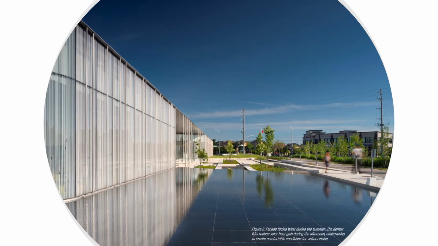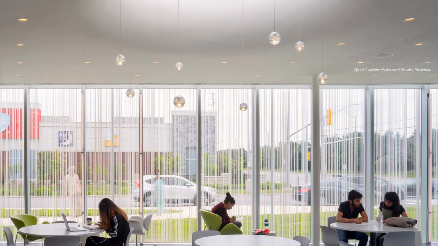Additionally, to maintain a comfortable space and sustainable design, the facade features a solar-responsive ceramic frit pattern that protects from glare and solar heat gain, expanding and contracting depending on solar orientation.